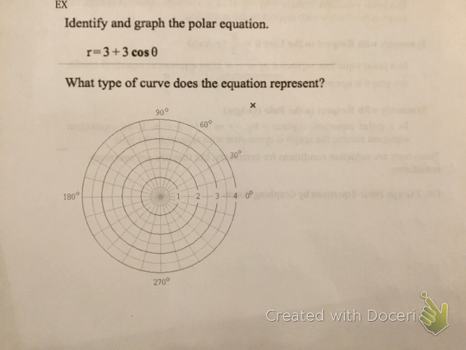Actually, it doesn't, and I skipped a problem on accident. The problem that is underneath the first part of this page, the charts, is identify and graph the polar equation r equals 3 plus 3 cosine theta. Sorry about that. So we're going to do this one first because we're going to do them in order.